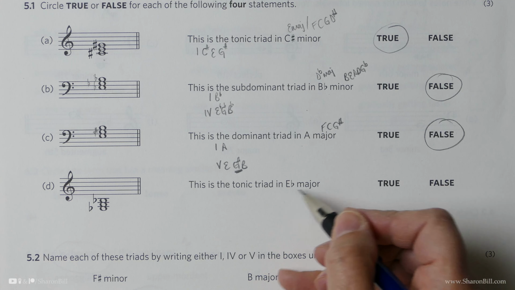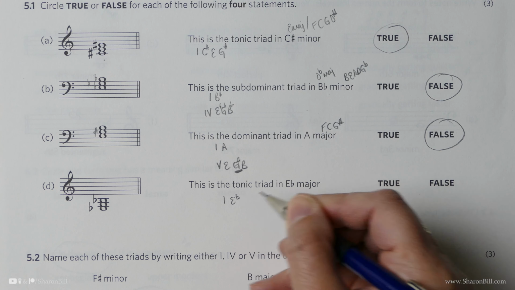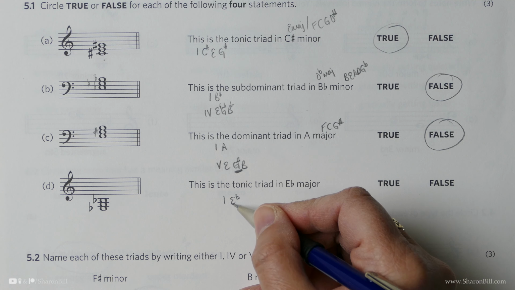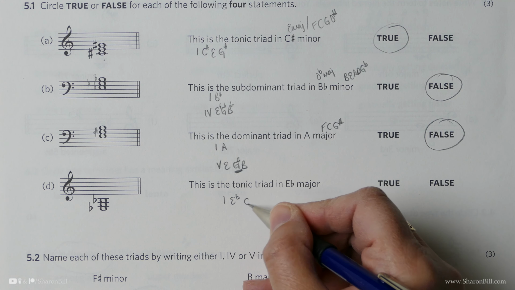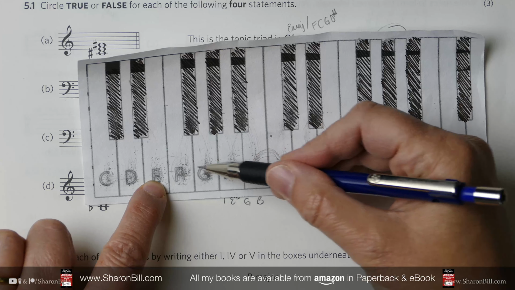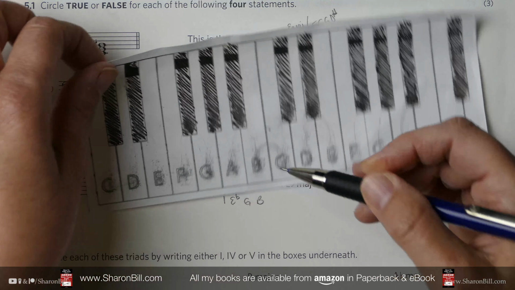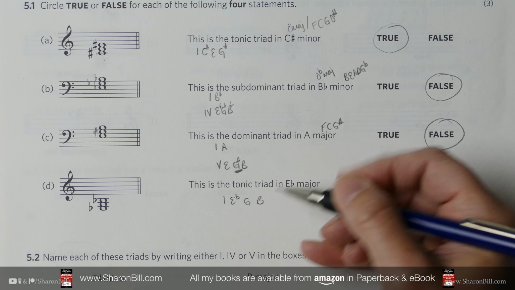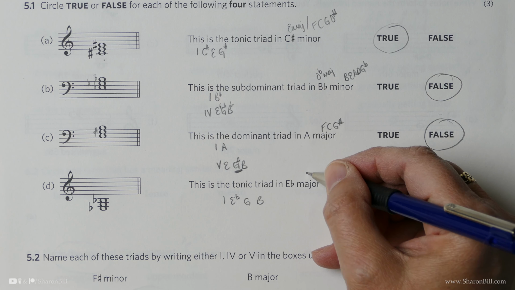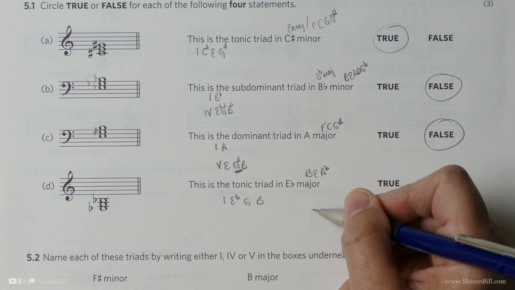Is this the tonic triad in E flat major? So the tonic triad, of course, must begin on E flat. Build your triad first, third, fifth. And if you find that hard, just think 1, 2, 3, 4, 5, E, G, B, and then we'll worry about the key signature next. So E flat major has a key signature of B flats, E flats, A flats.